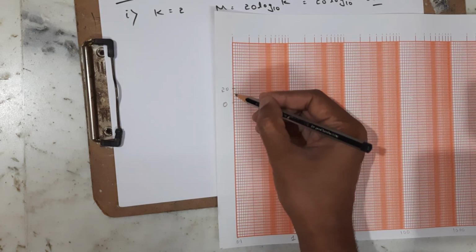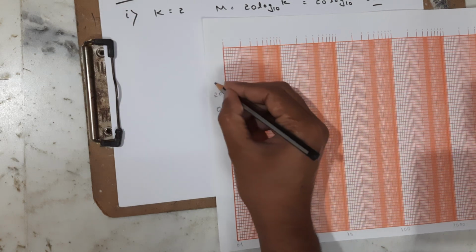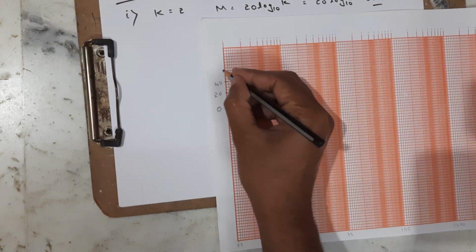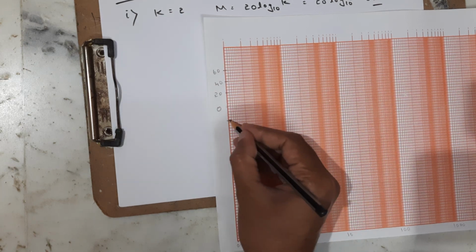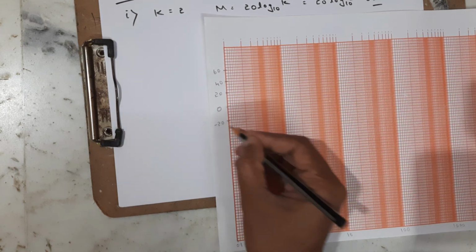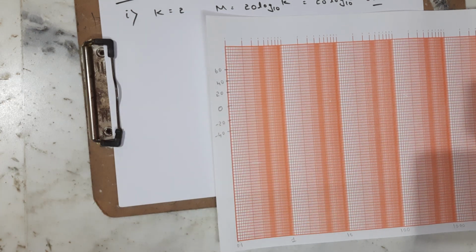So it has been divided into 5 units. Okay, 20. Next this one is 40 dB, this one is 60 dB. In the same way, below this it will be minus 20 dB, minus 40 dB, like this.